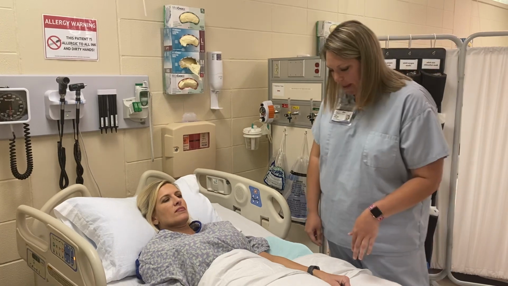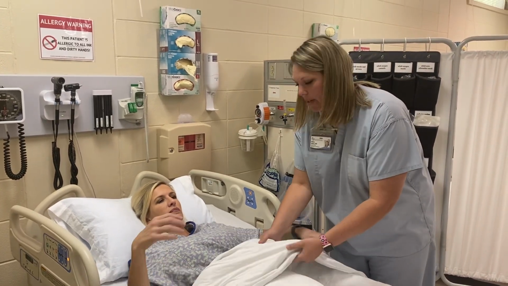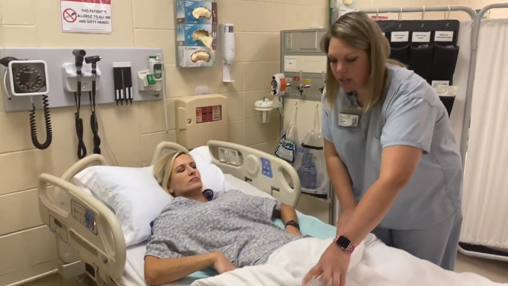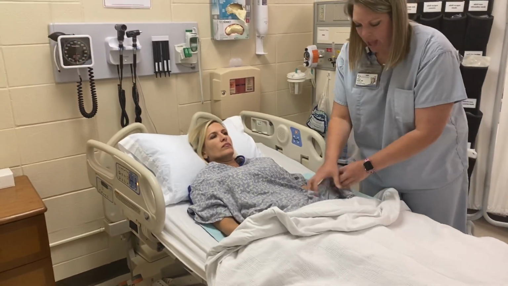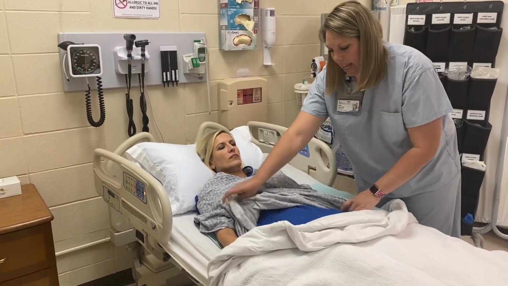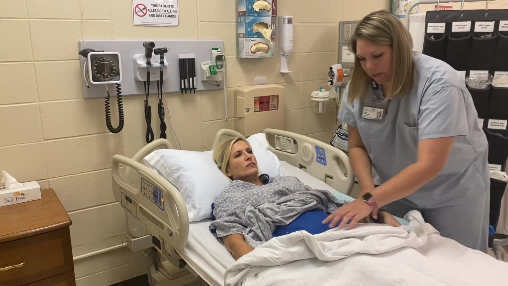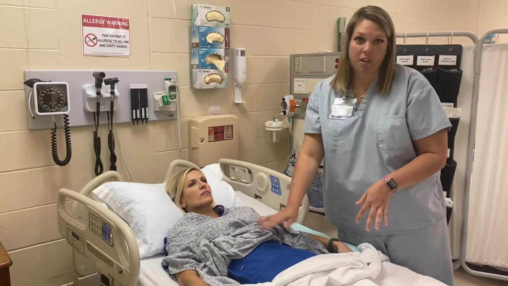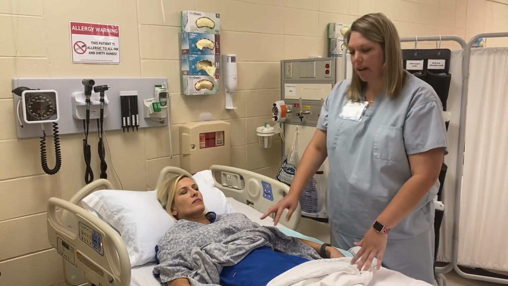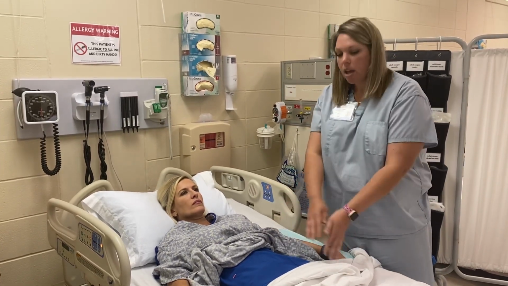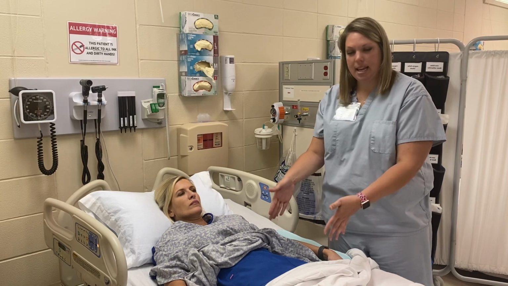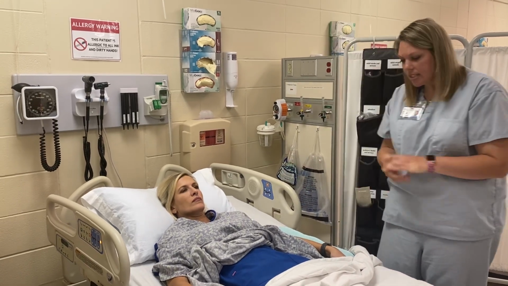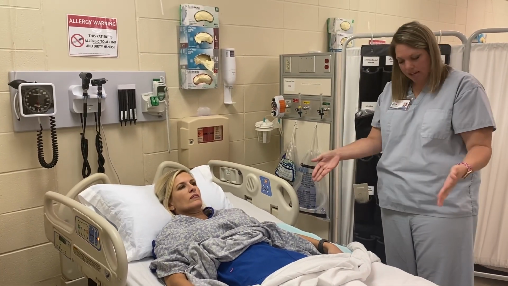To maintain my patient's privacy, I'm just going to pull down her covers so I can get to her abdomen, and then I'm going to lift her gown here. Remember, for the purpose of this summer and for the video, we will have your clients that you're assessing covered. But when you get into the hospital with us this fall, we will actually lift the gown so you can see her abdomen. So first I'm going to start off by observing her abdomen.